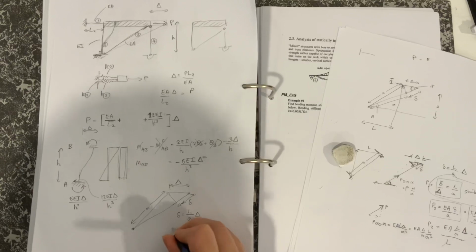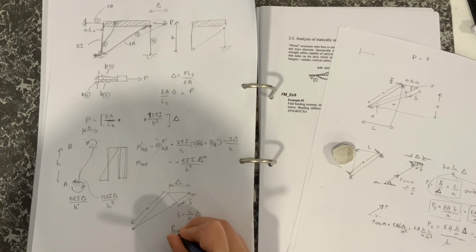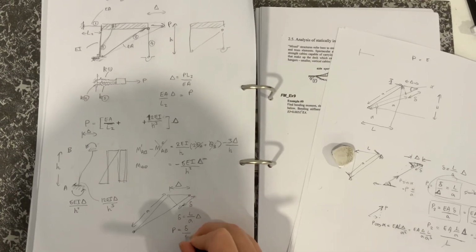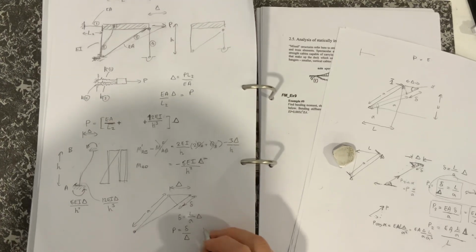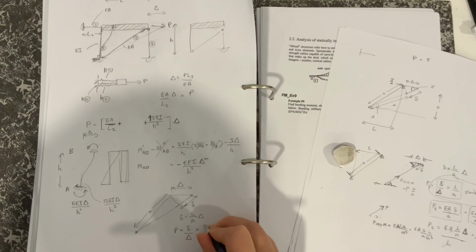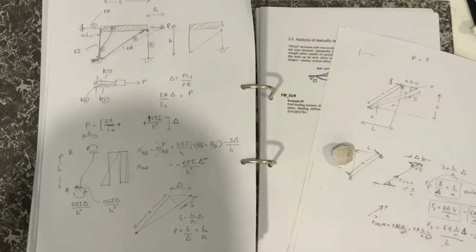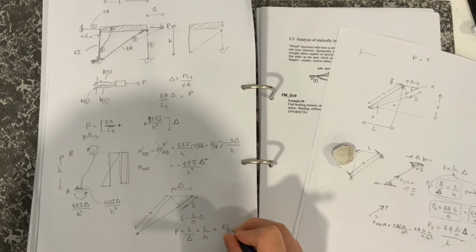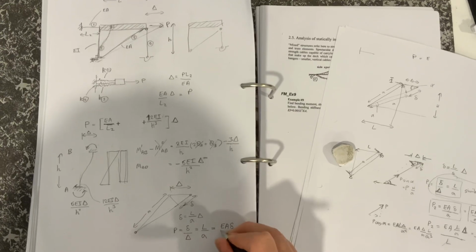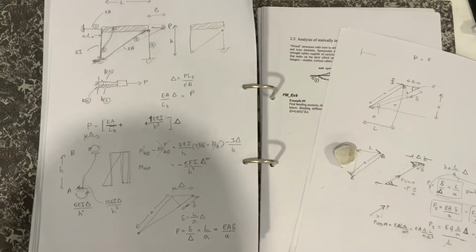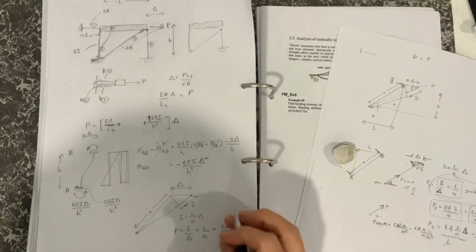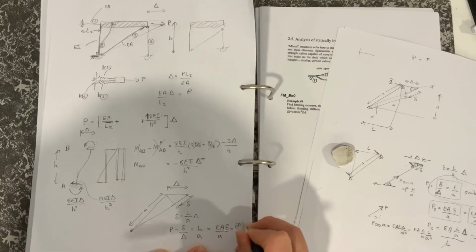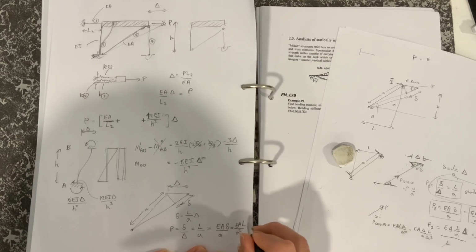So now the force in the bar, from similar triangles, is going to be changing, equal to that, which is equal to L over A. And then I'm now going to be substituting it in, and from there I'm going to get EA for the stiffness, delta divided by A. And from there I'm going to be getting EA L over A squared delta.